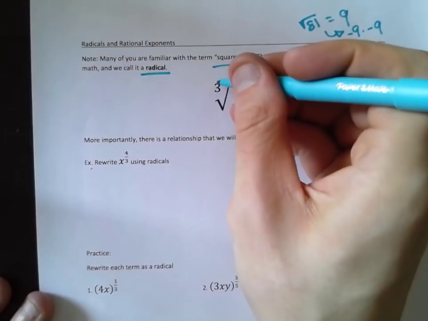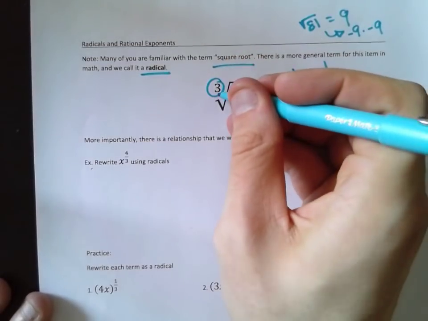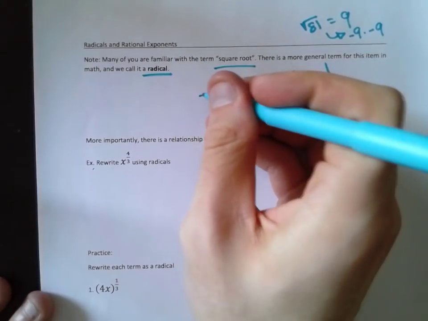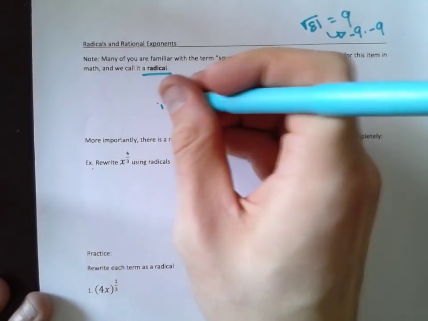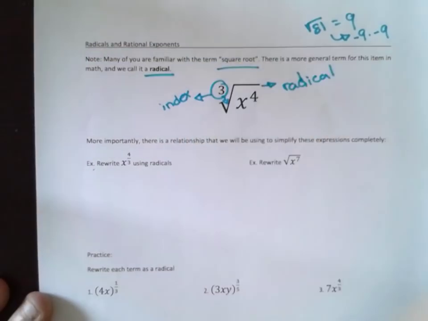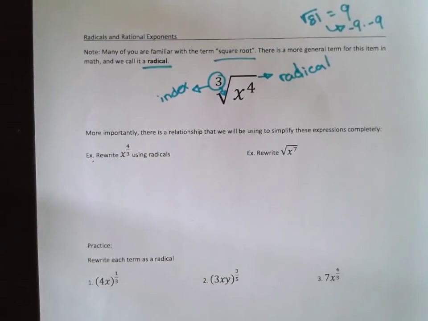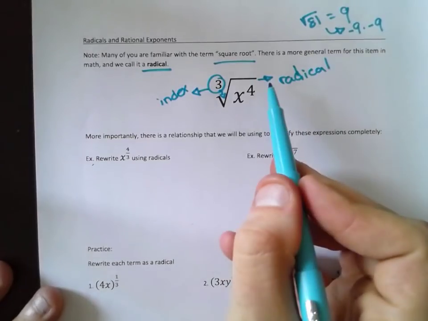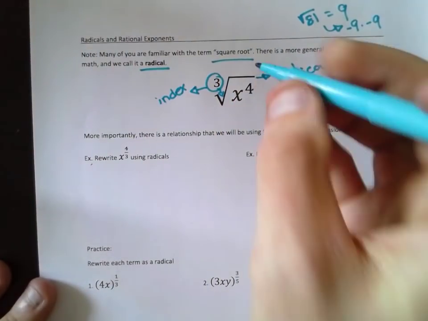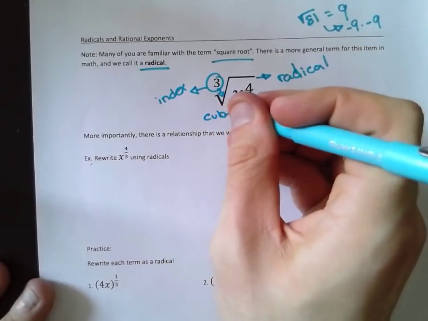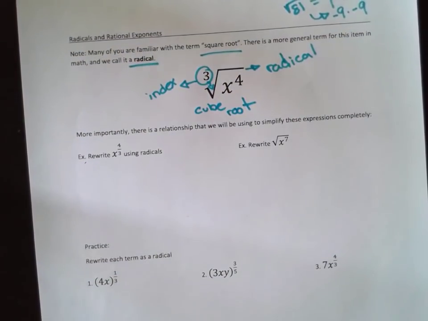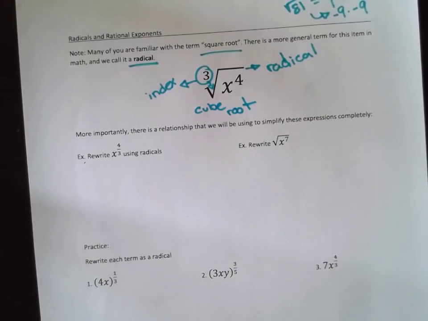This number right here, it belongs inside this little valley, I guess, the valley of the radical sign, if you want to call it that. This is called the index. And the index tells you what root you have. So for example, in this radical, the index is 3. That means we have a cube root. If the index was 4, we have a 4th root. If the index was 5, we'd have a 5th root.